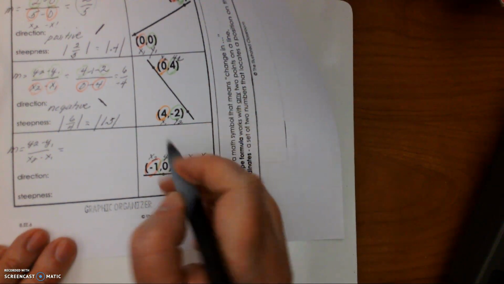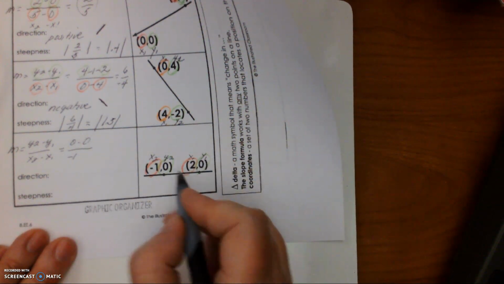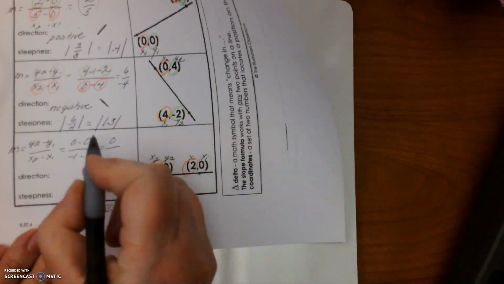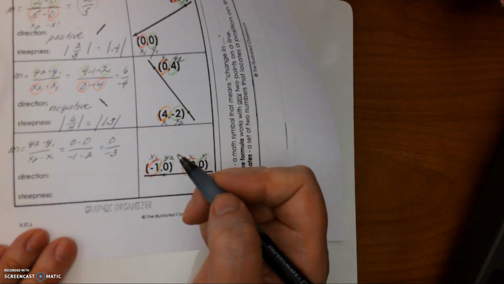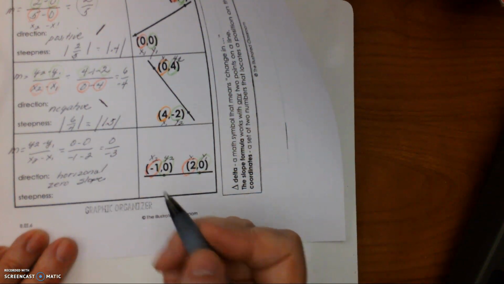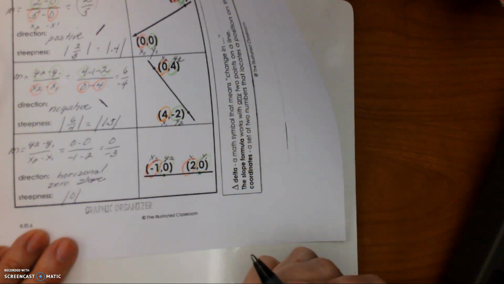So we're going to go y2 is 0, y1 is 0, and then we have x2 is negative 1 minus 2. So 0 minus 0 is 0. Negative 1 minus 2 is negative 3. The direction is horizontal, which also happens to be 0 slope, okay? And the steepness is 0, so you're just going to say 0, okay?